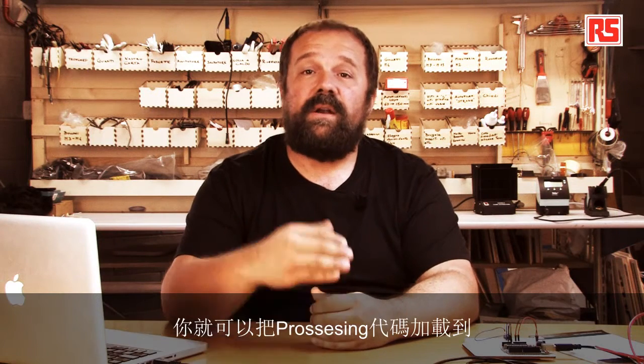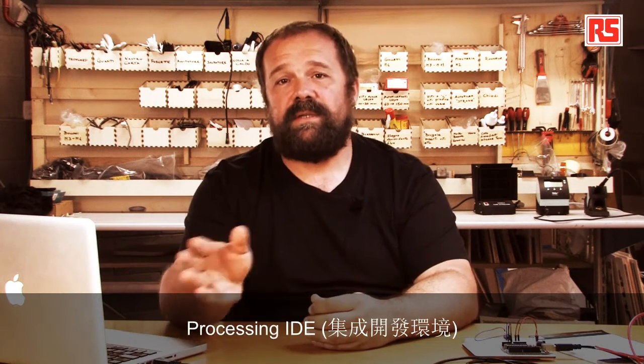After that, you can load the Processing code into the Processing IDE, and you can load the Arduino code into the Arduino IDE, and then transfer the program onto the Arduino board. And after the code is loaded, you will see that the TX LED will start to blink, signaling that the Arduino is sending data. So you can open the serial monitor and see the data scroll on the screen.